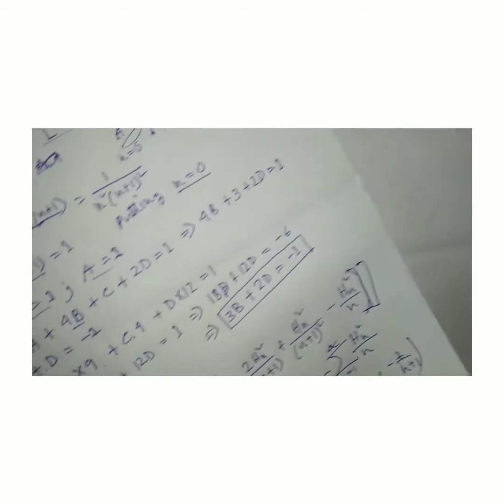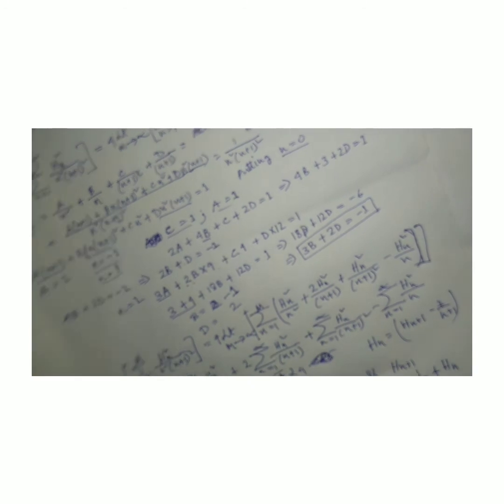So I go to the next page. Next page is L2. Sorry, L2 is not 2 multiplied, only L2.